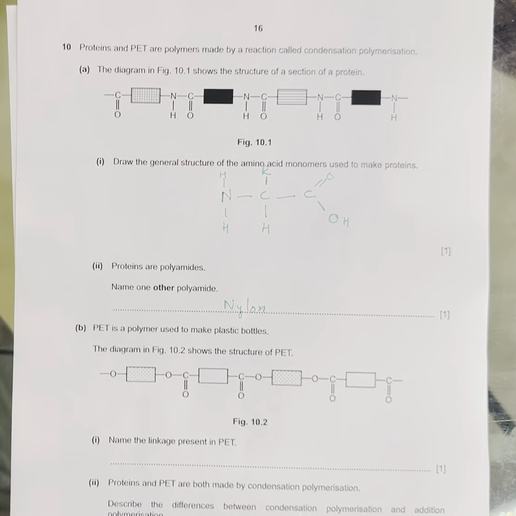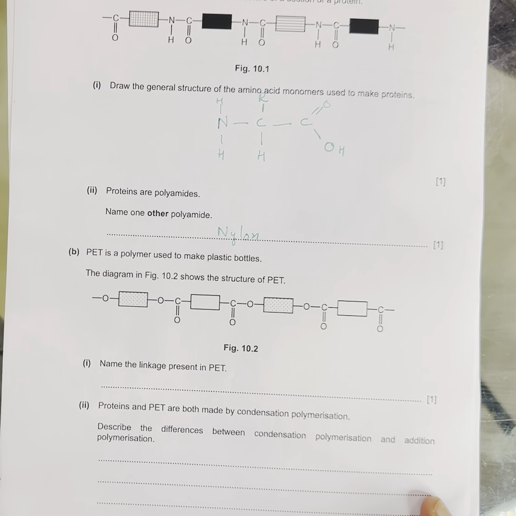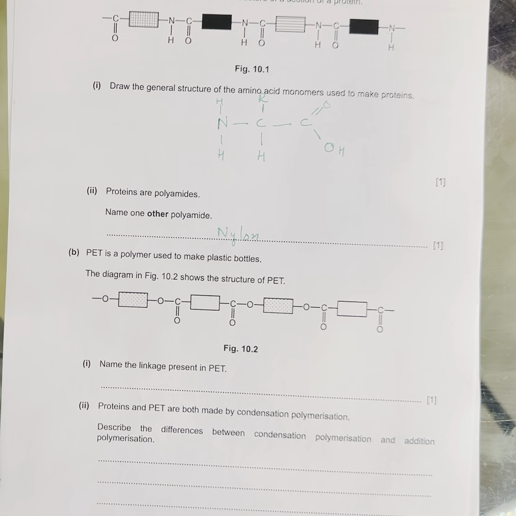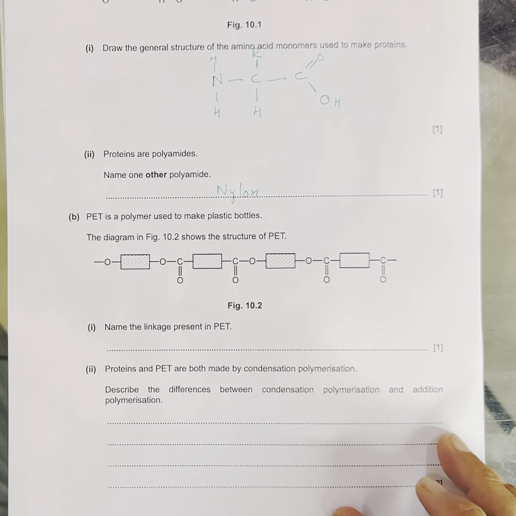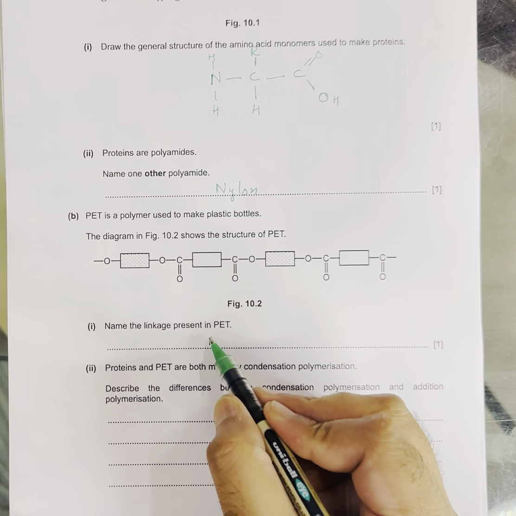This was a simple question. Next, the question looks so complicated, but when you read the statement, it's quite an easy question. Now we move to the next part, that is part B. PET is a polymer used to make plastic bottles. The diagram in figure 10.2 shows the structure of PET. Name the linkage present in PET. The linkage would be ester linkage.